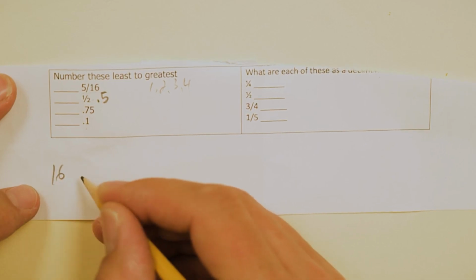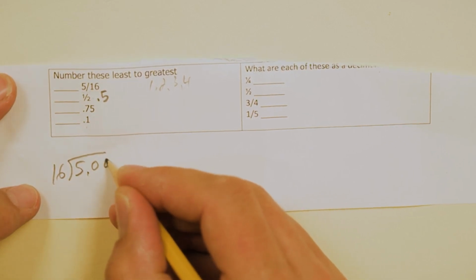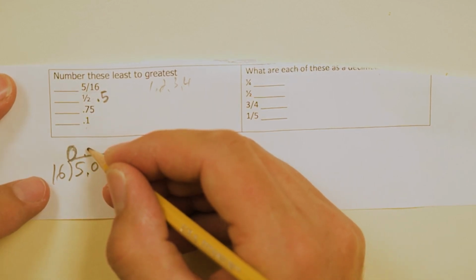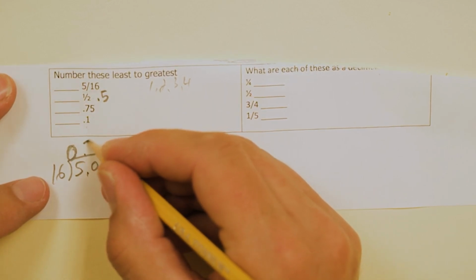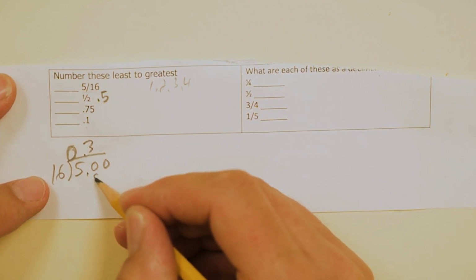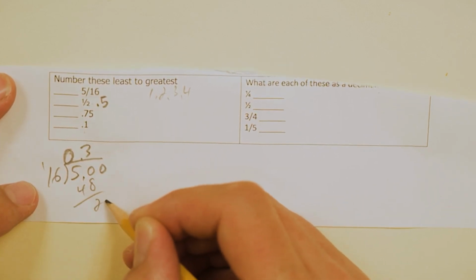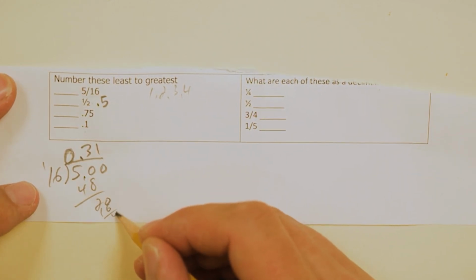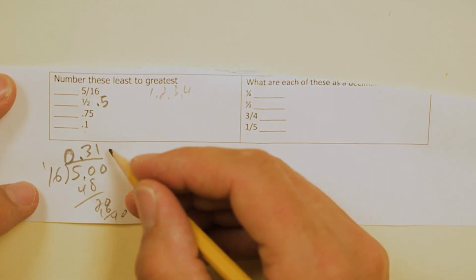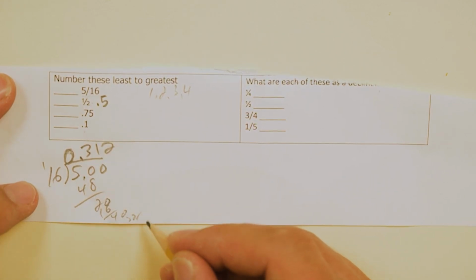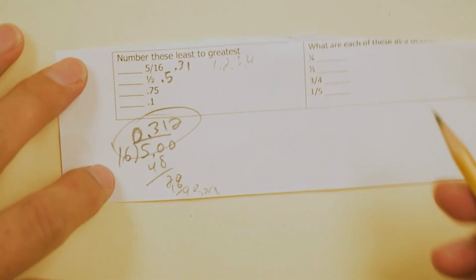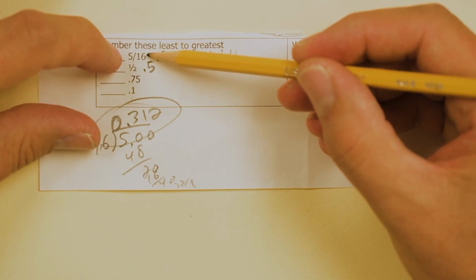So we can take 16 and see how many times it goes into 5. It's going to go in less than once. Let's say this is going to be a 4? Try a 3. Let's try a 3. 3 times 6 is 18, 1 up there, 3 times 1 is 3, plus 1 is 4, 21. 0.31 approximately. You can multiply that out, whatever. 2 times would be 32, would be an 8, so whatever. So 0.31.